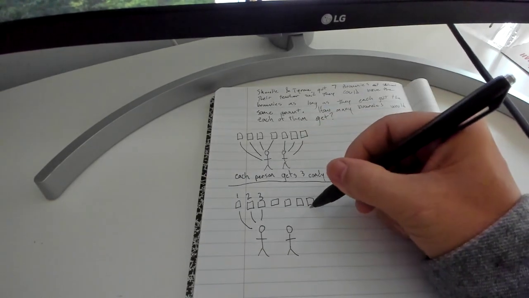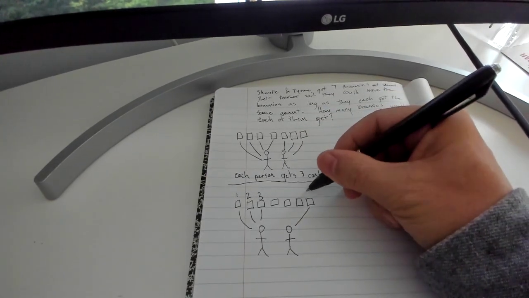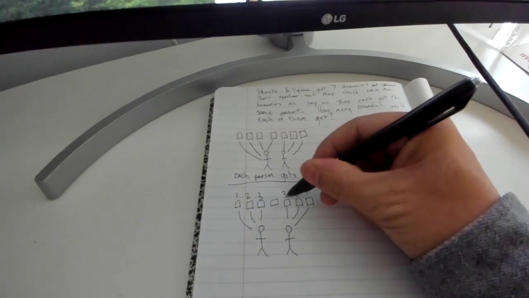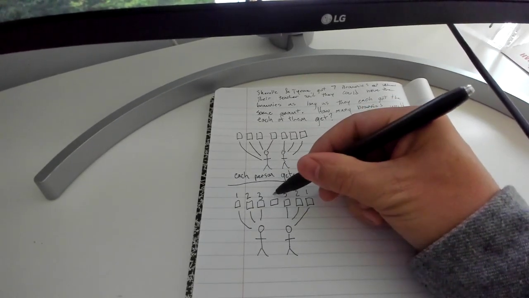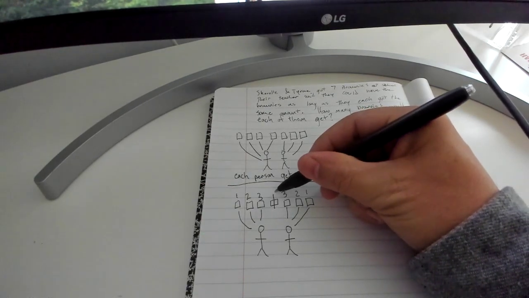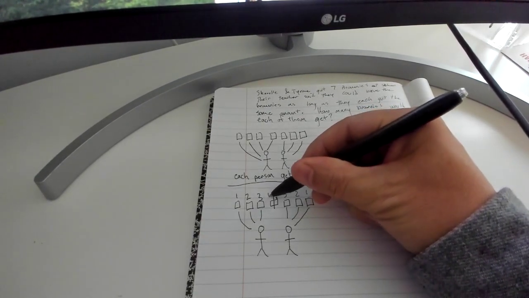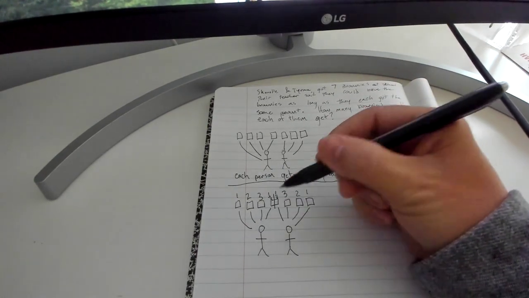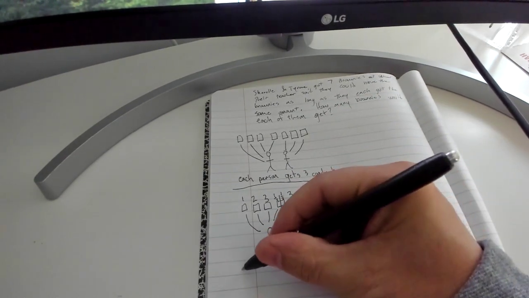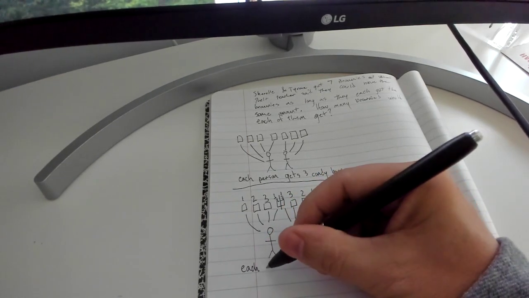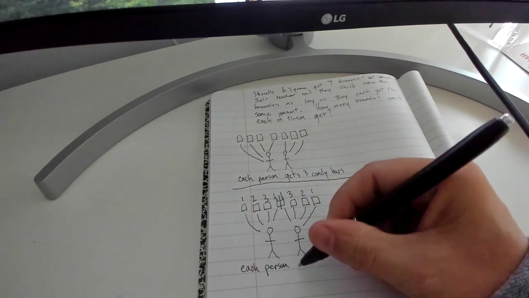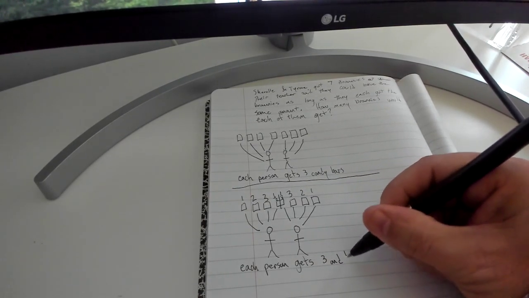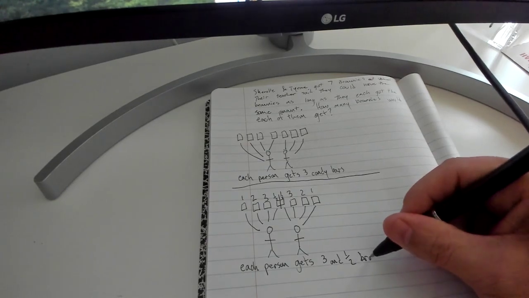And then now let's give Tyrone 1, and give him 2, and we'll give him 3. Now the student considers what they could do with this last one, and they break it up into fair shares, into halves, and give each of those out. Now, this student would say that each person gets 3 1/2 brownies.